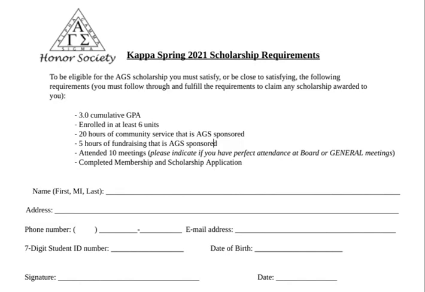If you're still not sure whether you were accepted as an official member, you can always email us at agsk.lbcc@gmail.com to our VP of Membership, Ms. Jessica Tang, and she will be more than happy to respond to you and let you know about your membership status update. And then you also want your scholarship application form completed, which is the one we're going over right now.